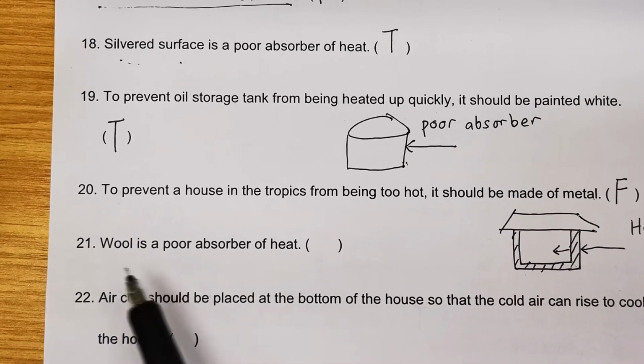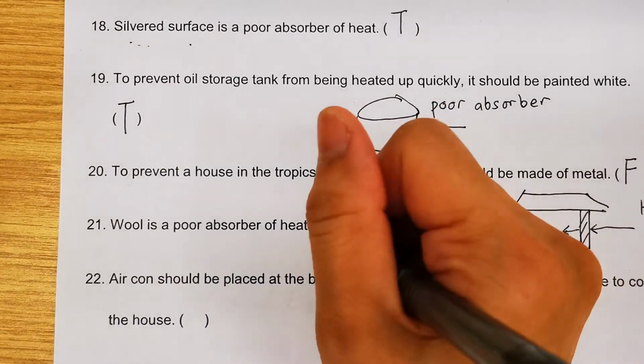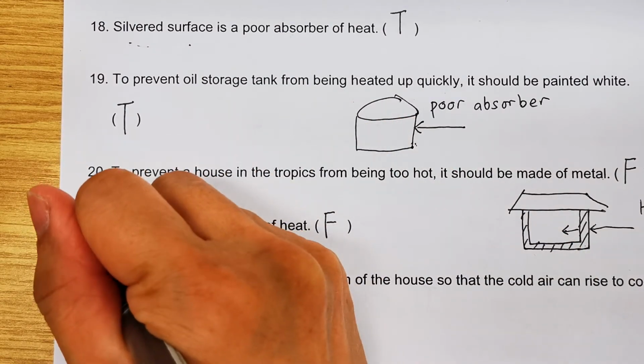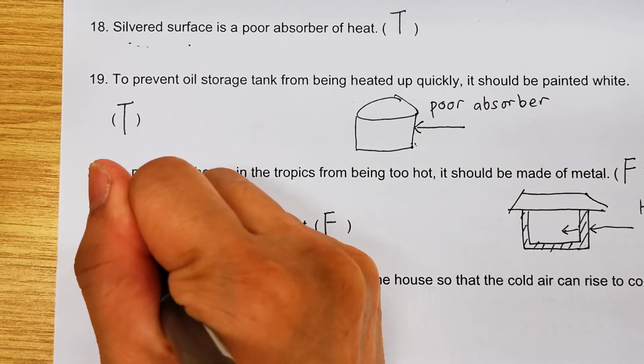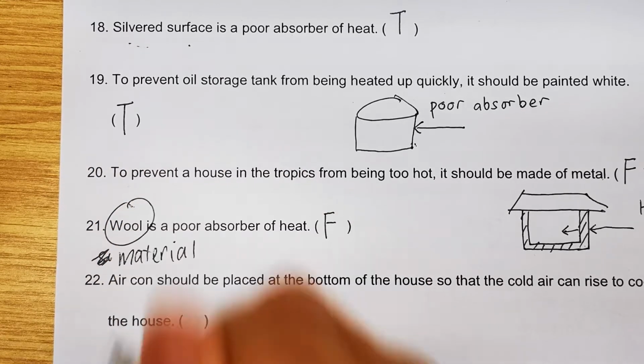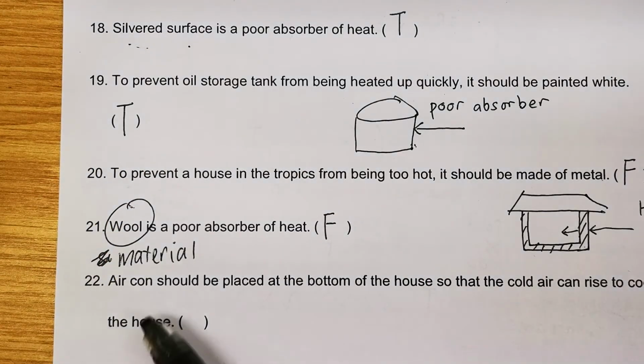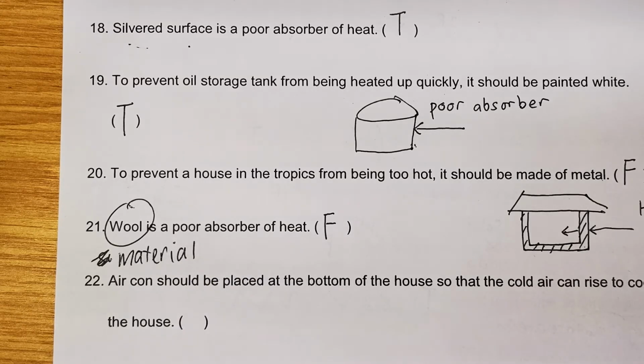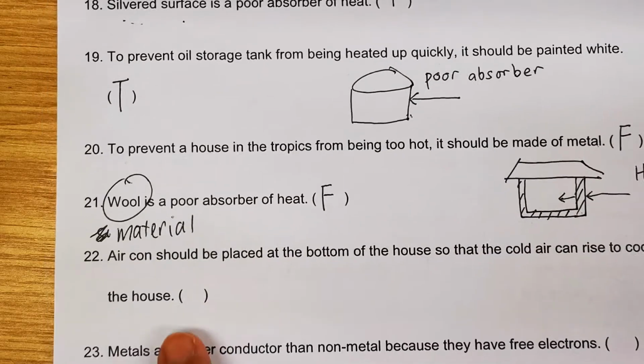Question 21. Wool is a poor absorber of heat. Again, it is false. Because what did we say? Wool is a material. And a material doesn't tell us whether they are good or poor absorber. A material only tells us whether it's a good or poor conductor. So I can't tell. Okay.